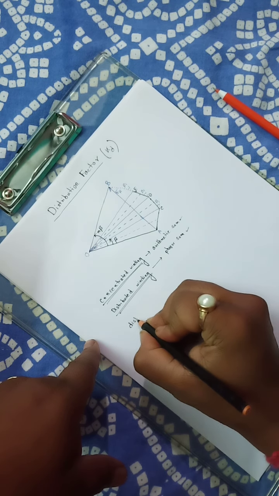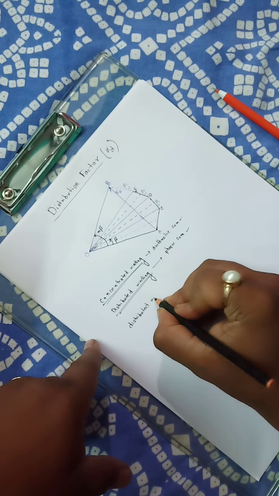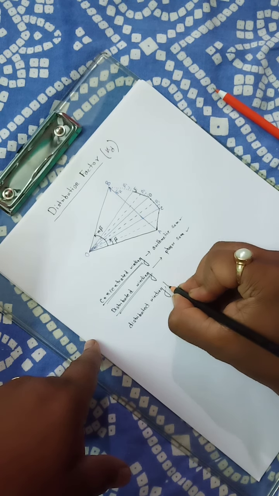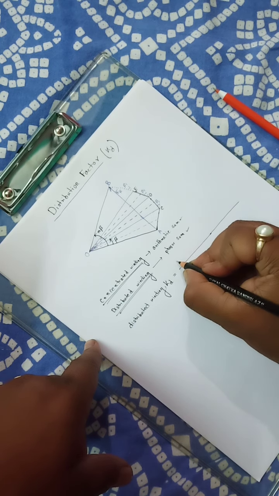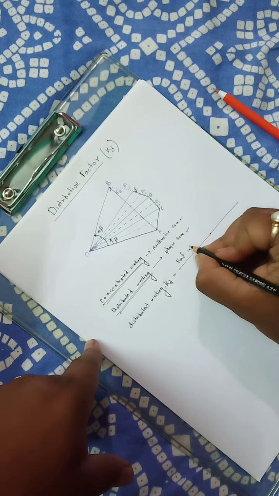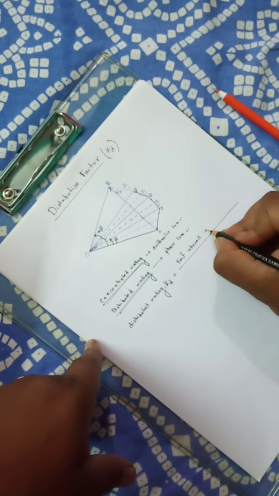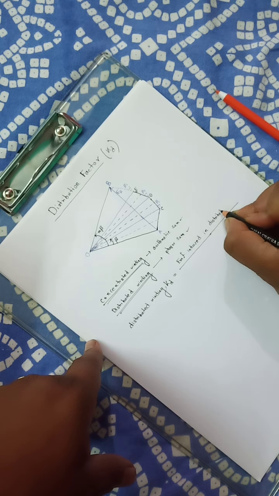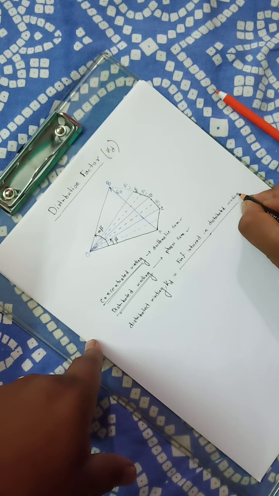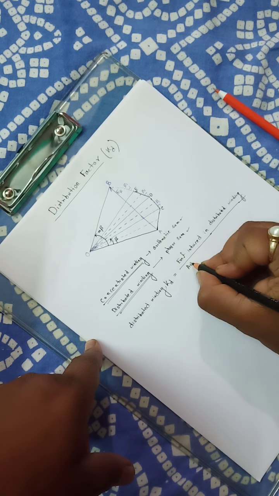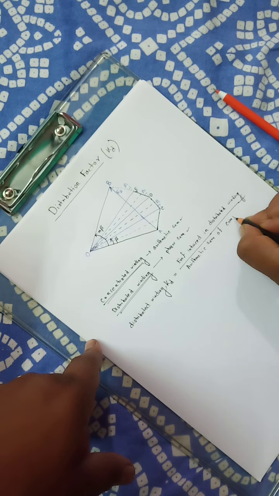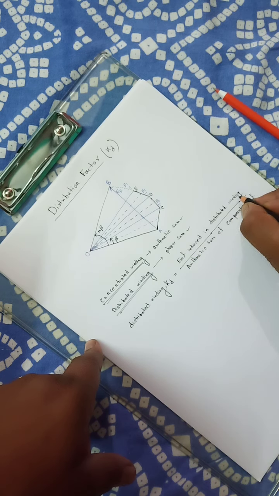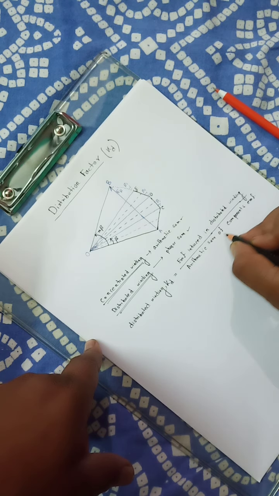So for distributed winding, KD is given by the EMF induced in distributed winding by the phasor sum of component EMFs, divided by the arithmetic sum, that is, the concentrated winding EMF.